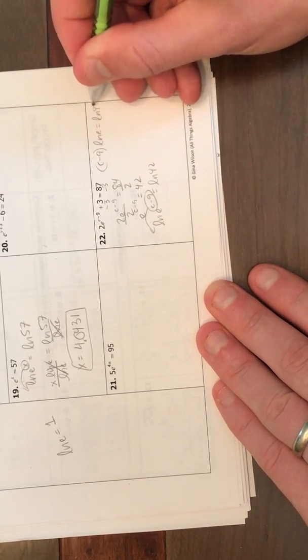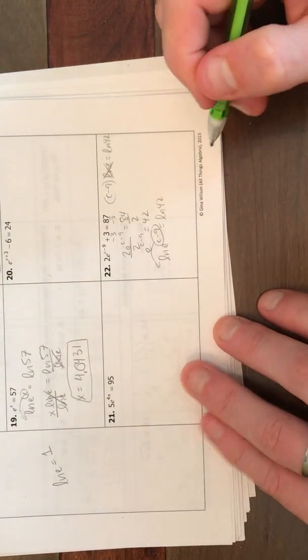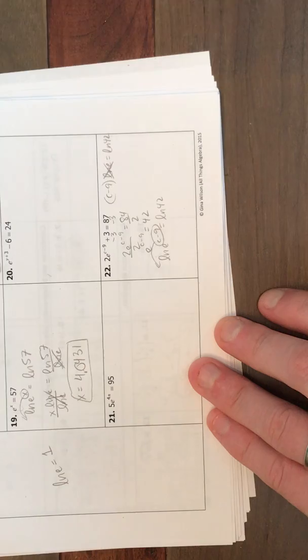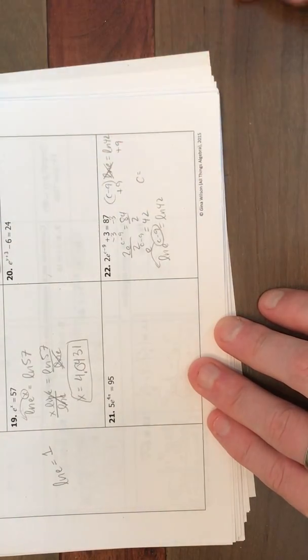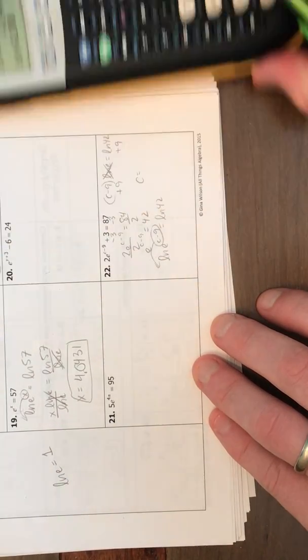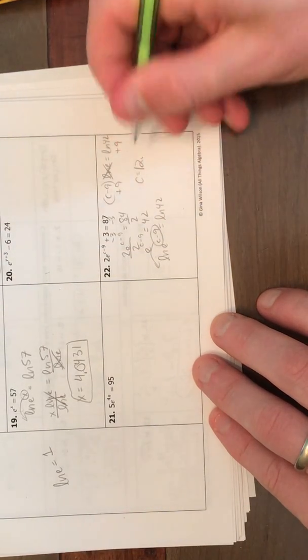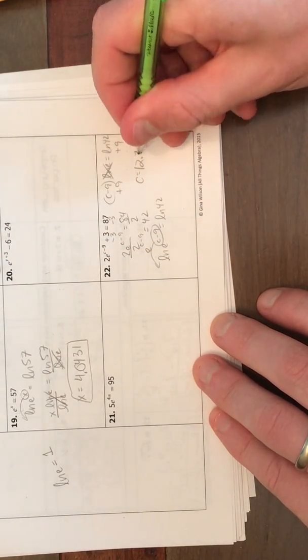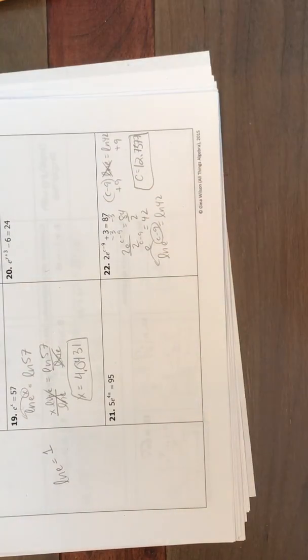But remember, something good happened here. The natural log of e is actually 1, so we don't even have to worry about that. All we have to do is add 9 to both sides, and I'm going to go in my calculator and do the natural log of 42, and add 9 to it. Looks like it gave me something like 12.7377, and I got my answer.